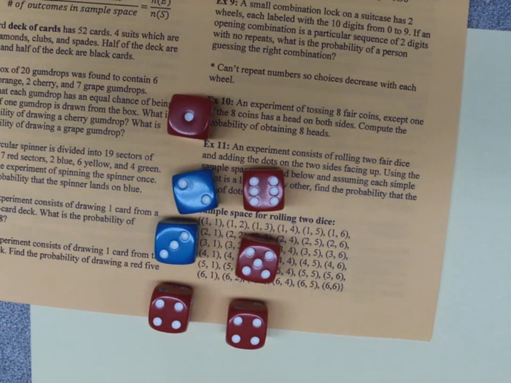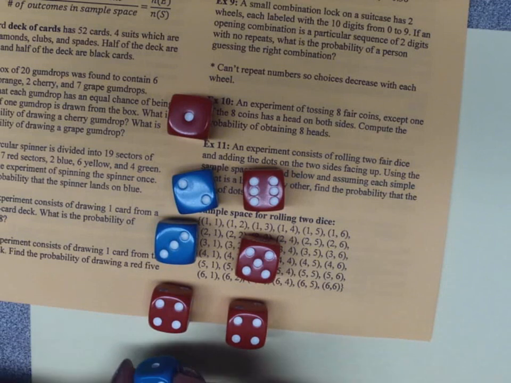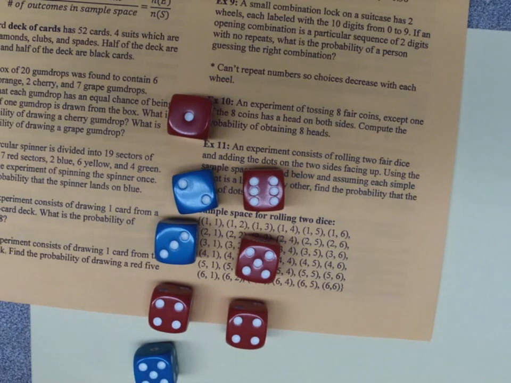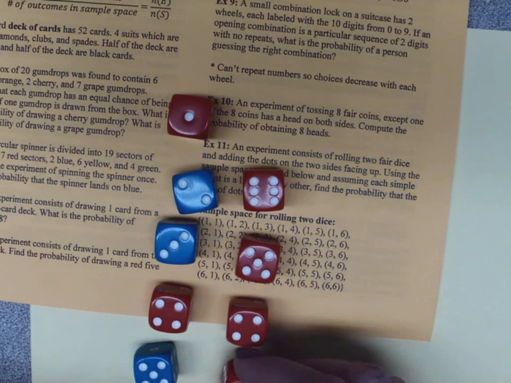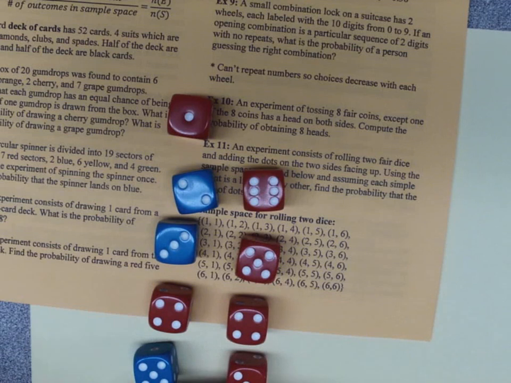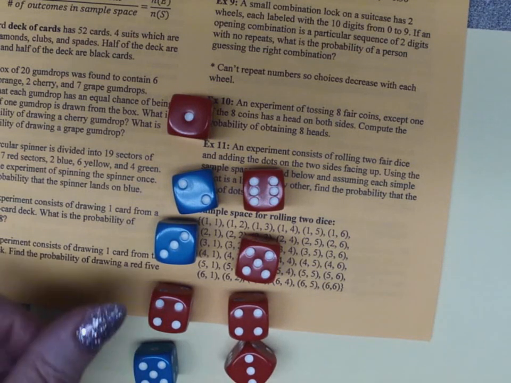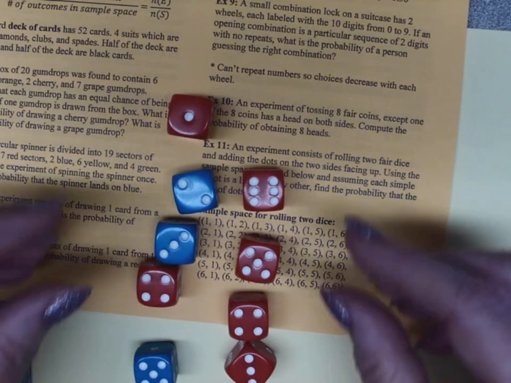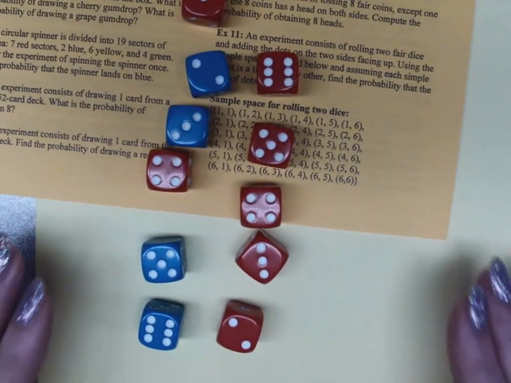So if I kept rolling, I could have a 5 on this dice, and I could have a 3 on this one. I could have a 6 on this one and a 2 on this one. So I don't have any more blue ones. That's why I put these both as red. Whoops, and you can't see everything. Let me scooch it up.